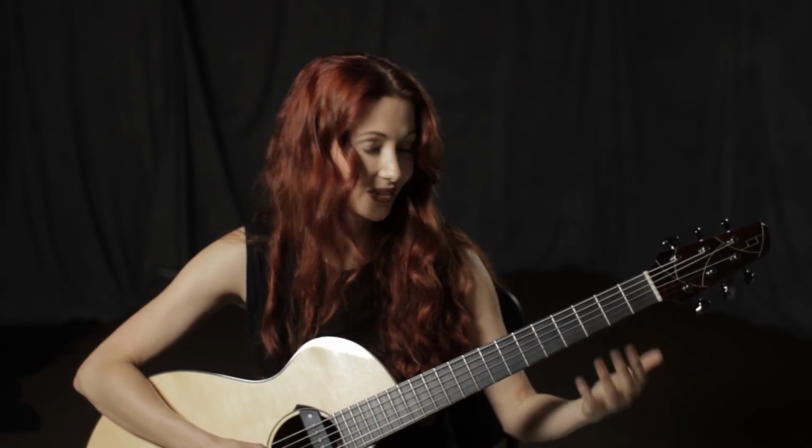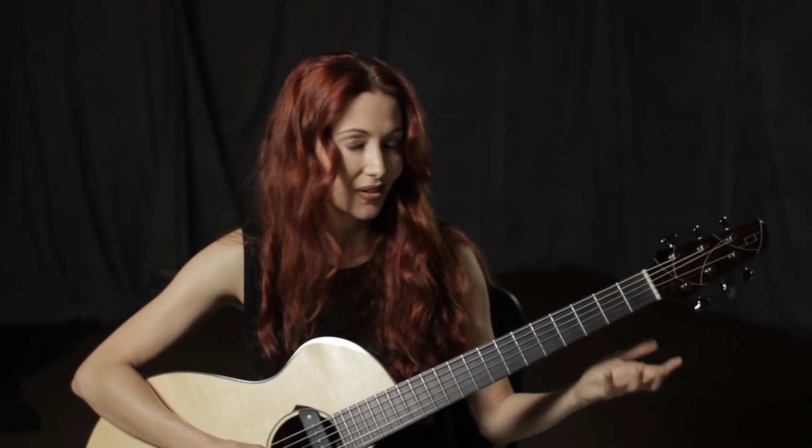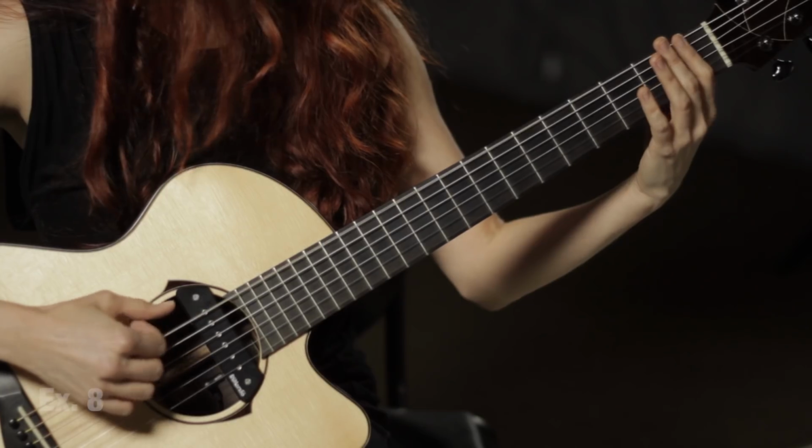So play them ascending, play them descending, play melodic lines within them. Try to disorient yourself so you can get reoriented, and then you'll really, really learn where all of these notes are.